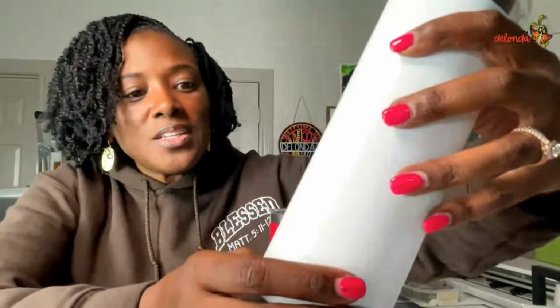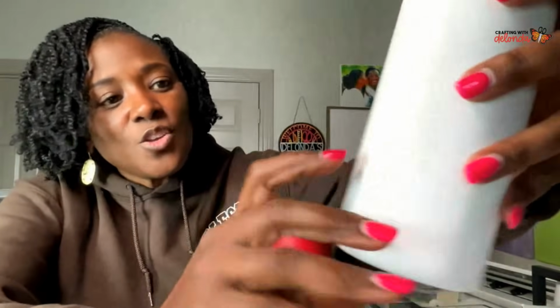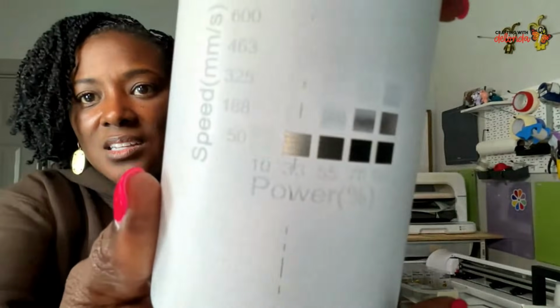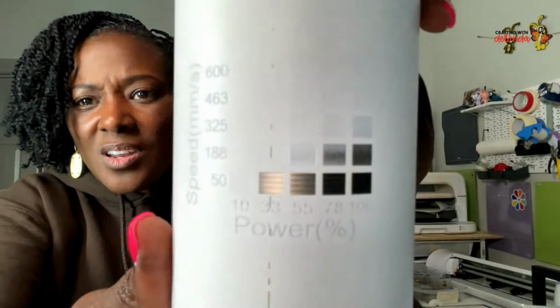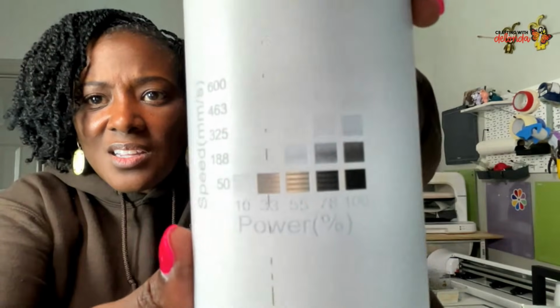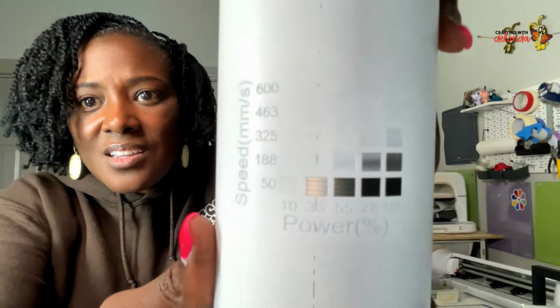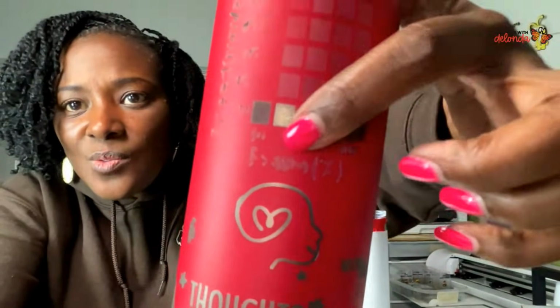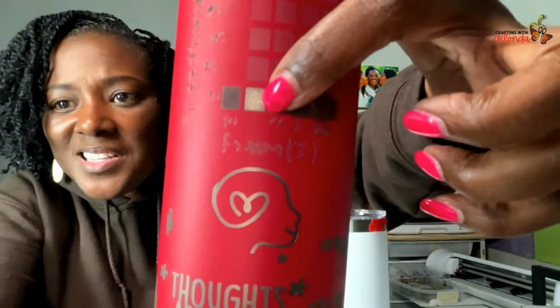All right, while that's going, I want to show y'all some other test arrays. So on this white tumbler right here, you can look at the test array. This has a 78, 188. See that? No, that 33 is looking good. See that? Do a test array every time. On this one, none of those really look good. This one right here is the best one though. See that?